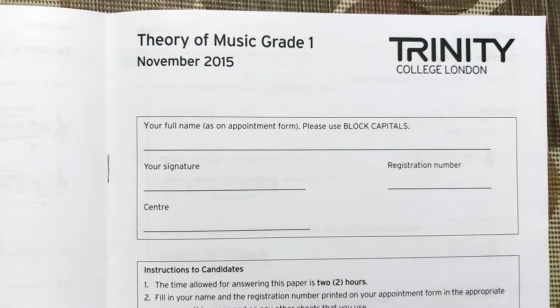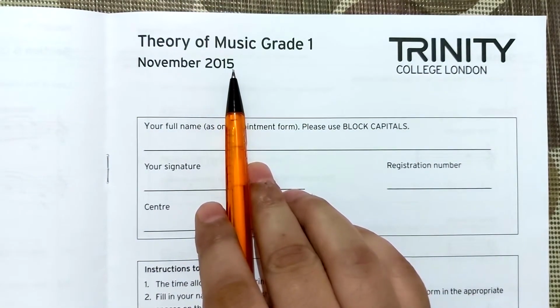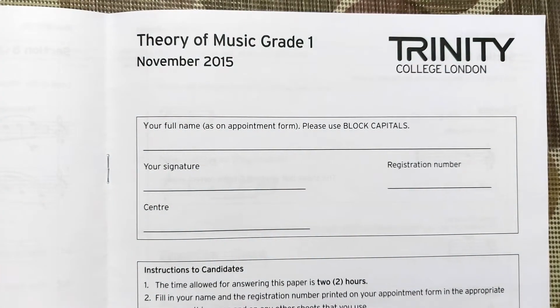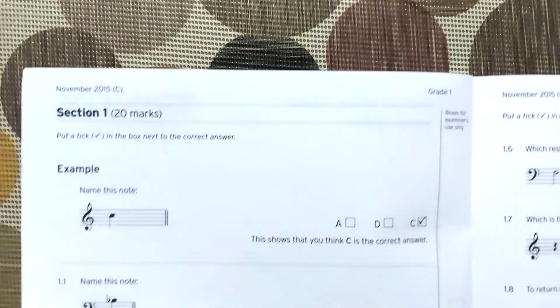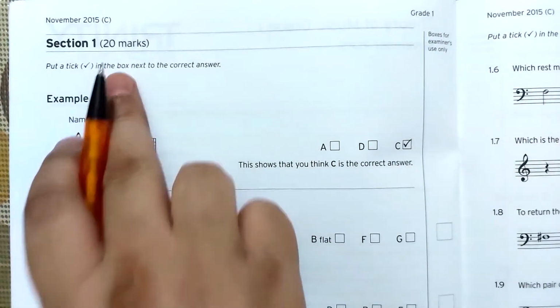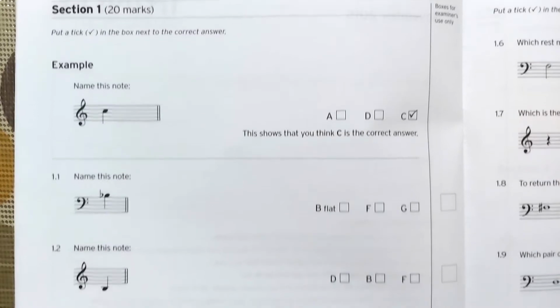So friends, in today's video we are going to solve the 2015 past paper from November. In the past video we have done the May 2015 question paper. Now this is the November one. So let's start from the exercises straight away. As we move, you can see this is section 1. In today's video we are going to solve only section 1. So let's start with the first question.